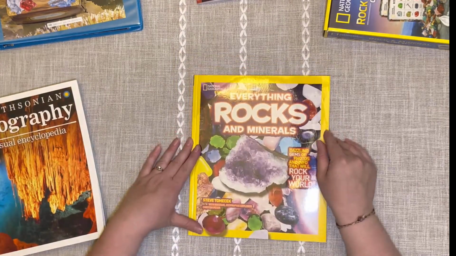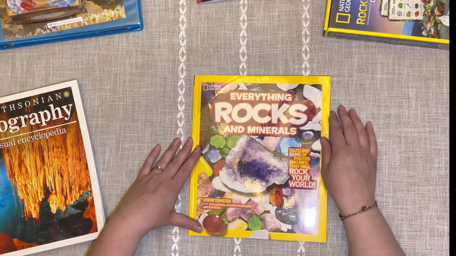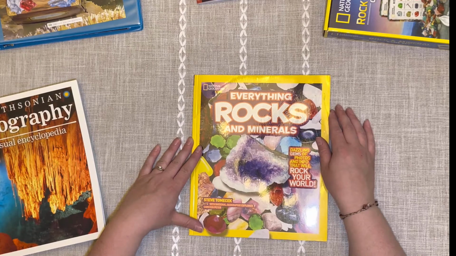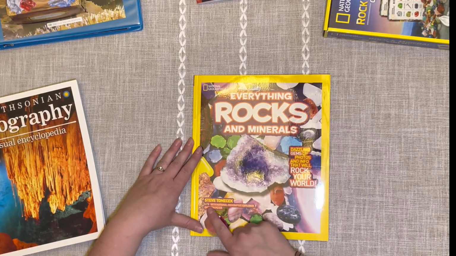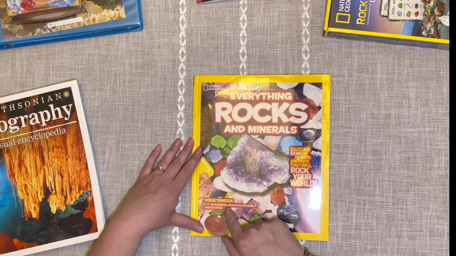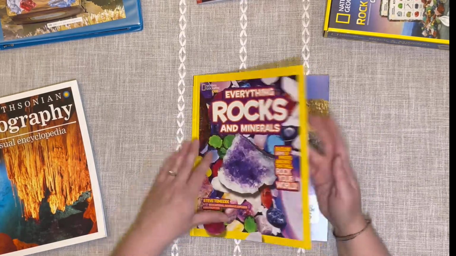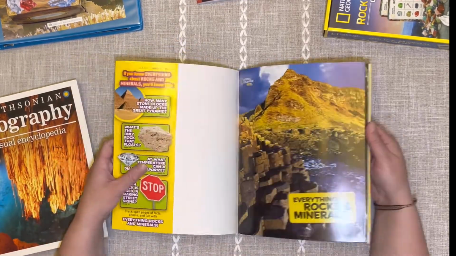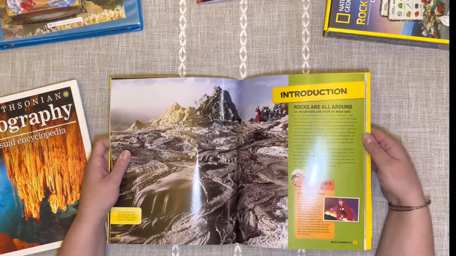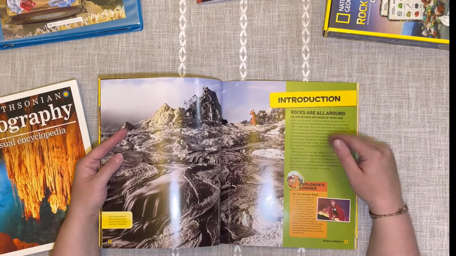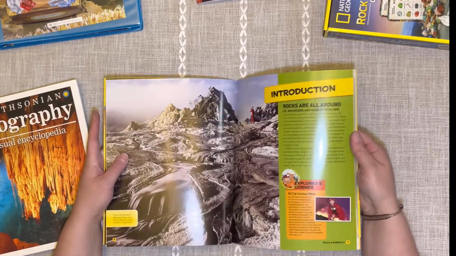Now, the next thing that I picked up is Everything Rocks and Minerals, Dazzling Gems of Photos and Info That Will Rock Your World. This is by National Geographic Kids. It's by Steve Tomecek, I believe. I'm sorry if I'm pronouncing that incorrectly. But the illustrations in here are fantastic, absolutely beautiful. There's not as much information, but there's still quite a bit.